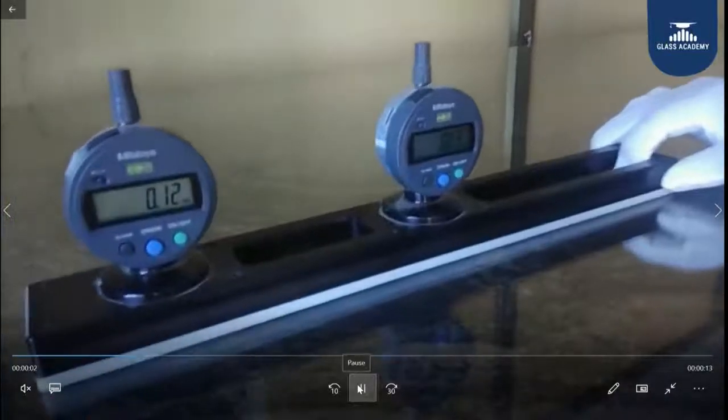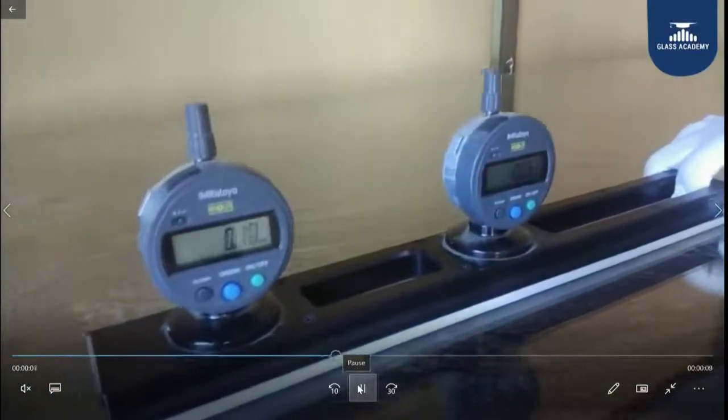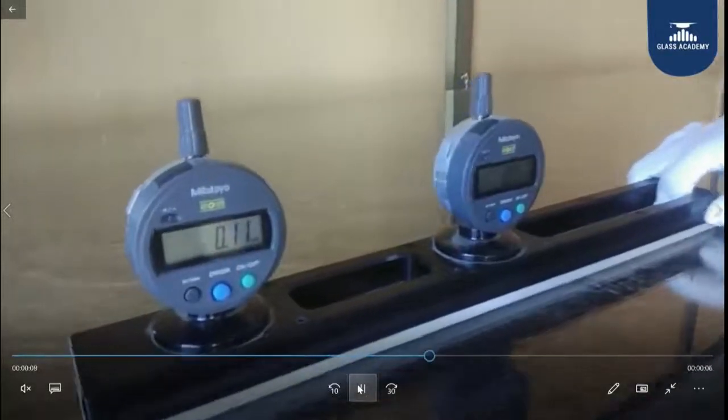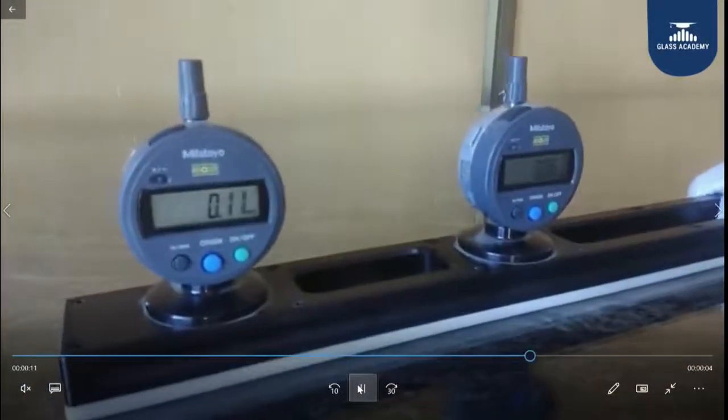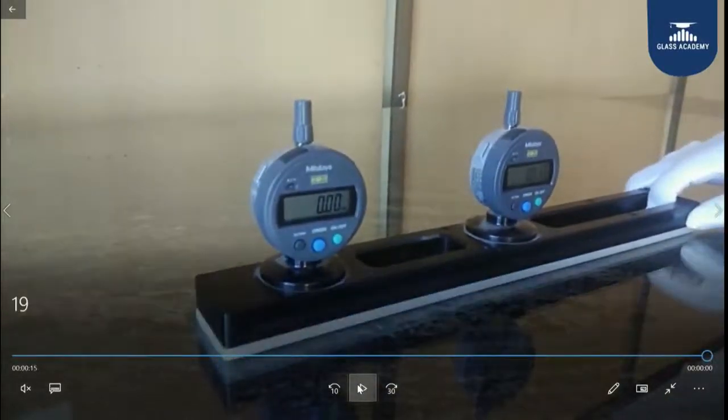You can again recheck the roller wave. You can see the starting is 0.02. Now it is going. You focus on the center dial gauge. We need to capture the minimum and the maximum value. And the maximum came out to be 0.07. So the roller wave in this particular glass is 0.07.